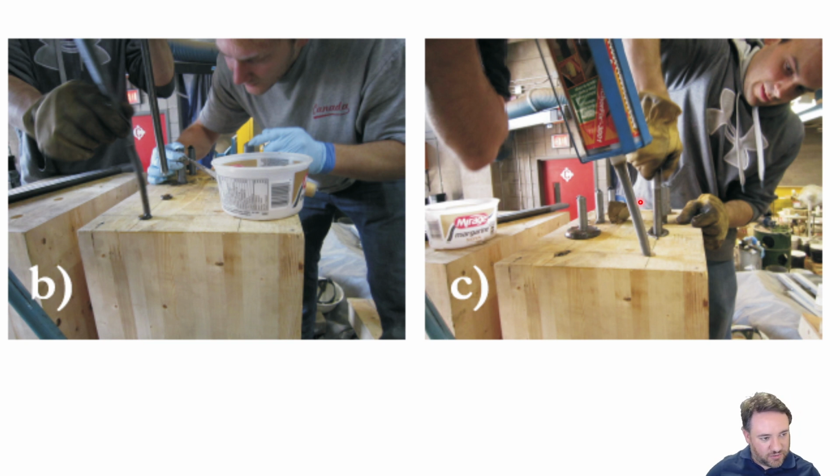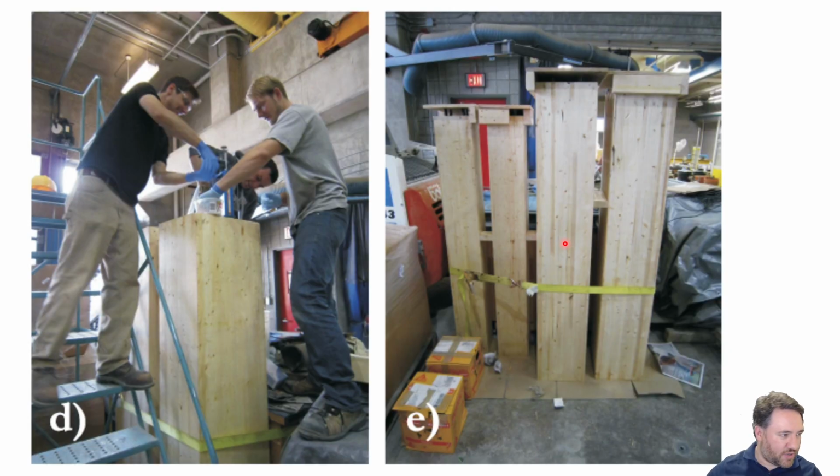So we try to make sure we get the right amount of epoxy in there, and we try to line them up straight and so on. Here you can see some of my former students doing this. These guys are all big shots now. This fellow in the back is a professor at Queen's University now. These guys are both doing structural design at firms in Toronto and Vancouver.